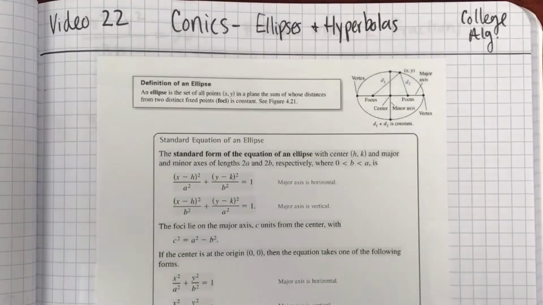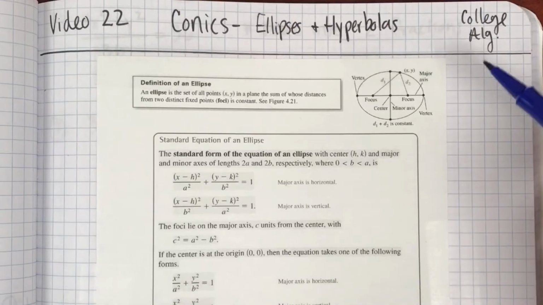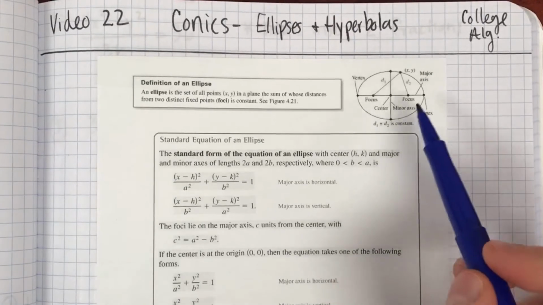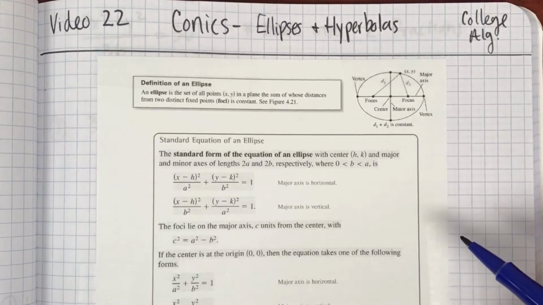This is video 22 for College Algebra. Today we're going to be talking about two different conic sections, ellipses and hyperbolas. So first of all, what is an ellipse? It's kind of like an oval in a non-mathematical way. But the biggest thing is we have these focus points, also called foci.